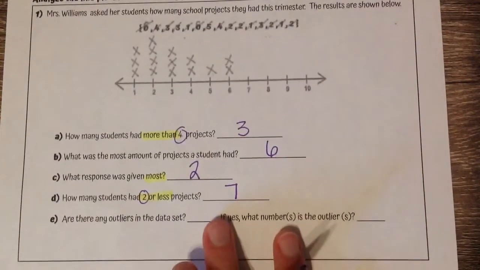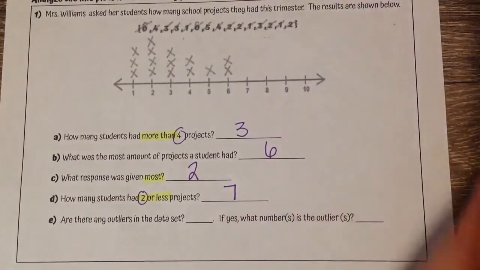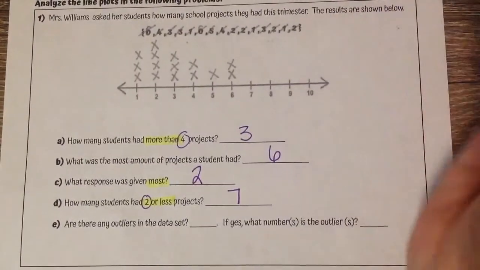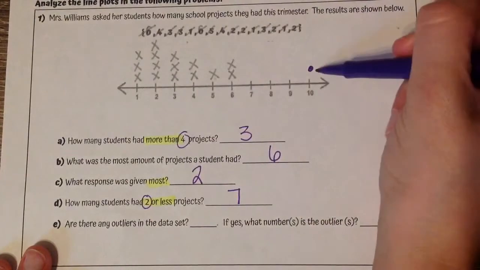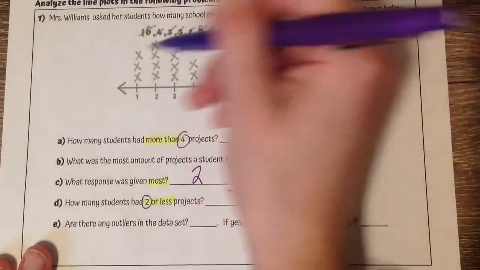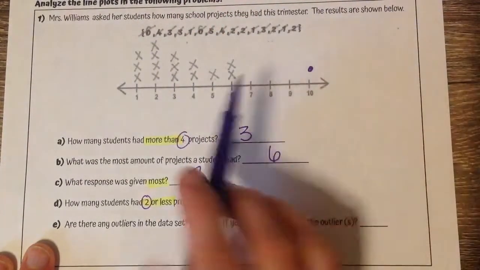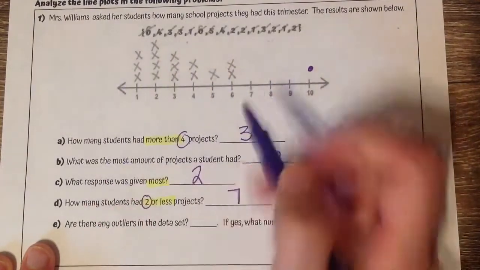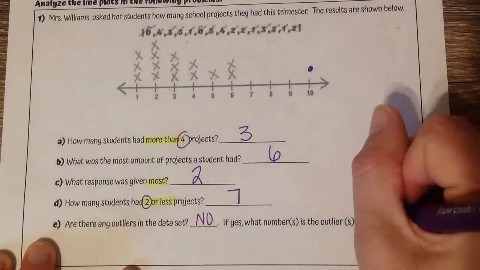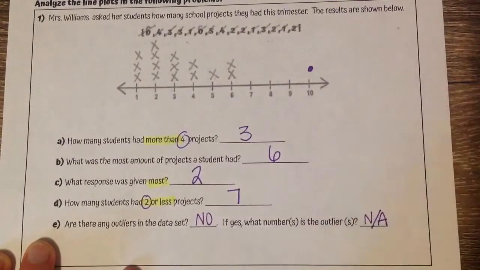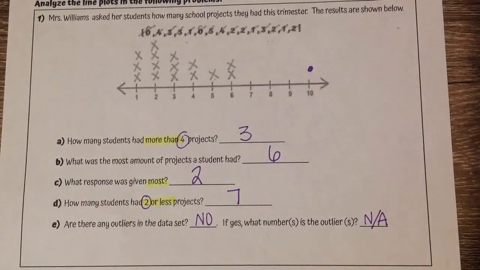All right, the last part asks, are there any outliers in the data set? So do we see any gaps? Like if I saw a gap and then I saw something like over here, yes, this would be an outlier because it's not included with the rest of the data. Since they're all right next to each other, they're all basically the same, no, there's no outliers, and I'm going to say not applicable because there weren't any outliers.